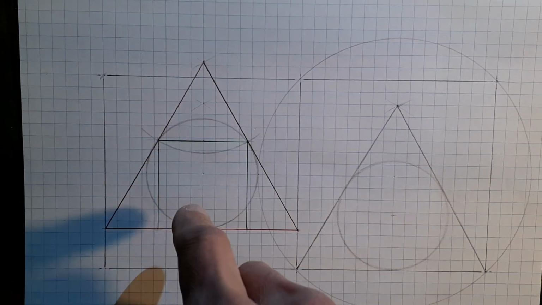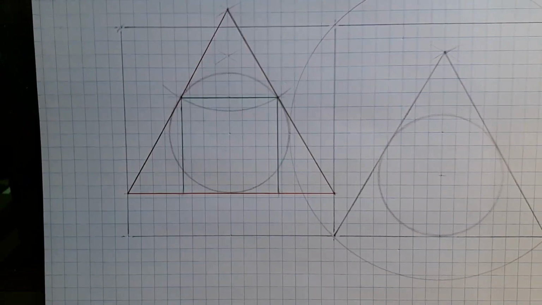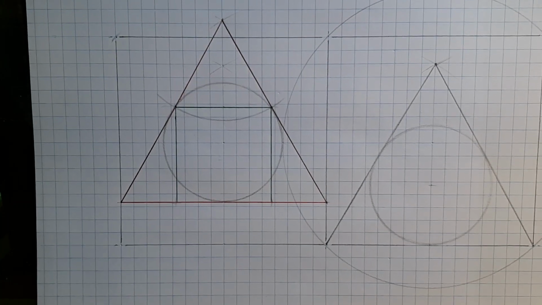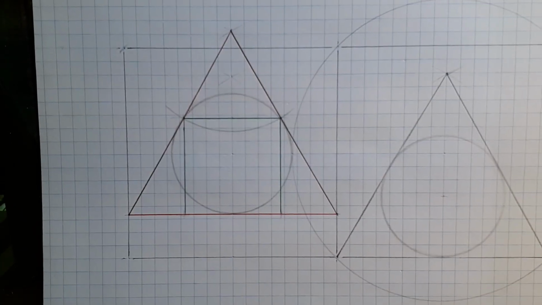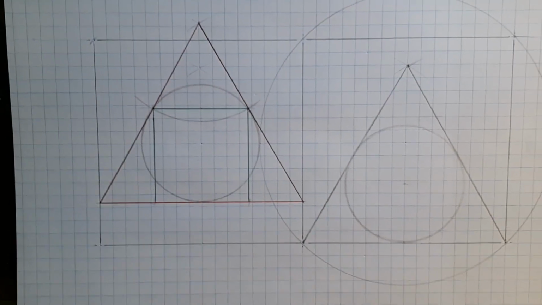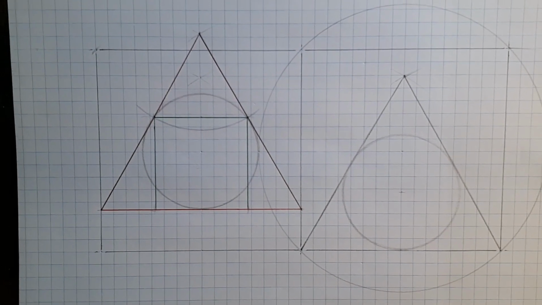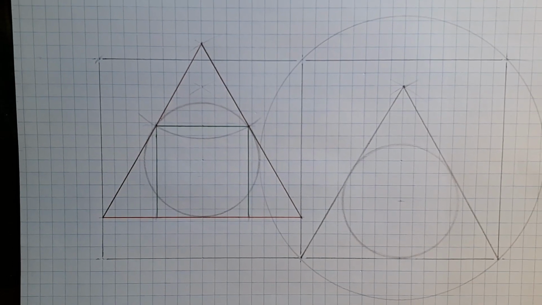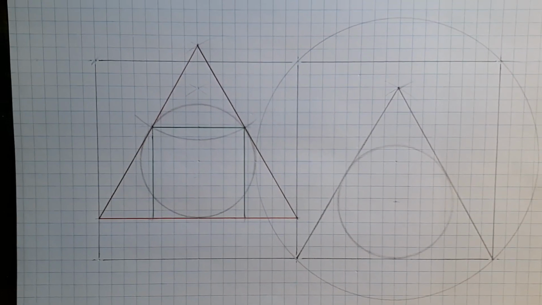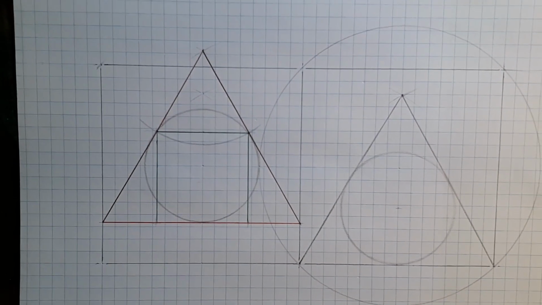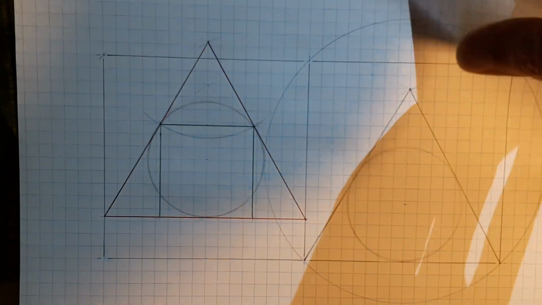And the rest you can fill out. I showed you how to do that before in my last video, I believe. So this was essentially just checking to see if this method still works on a larger scale. And it does.